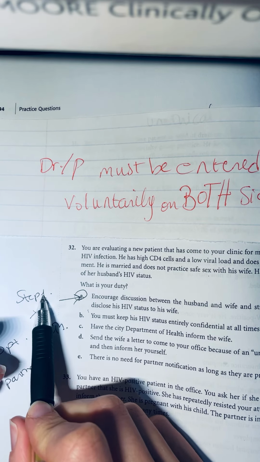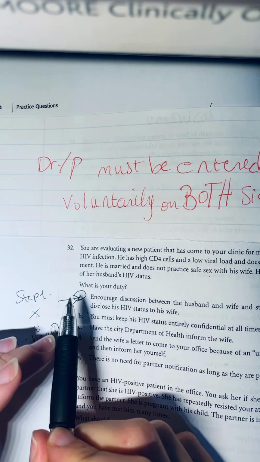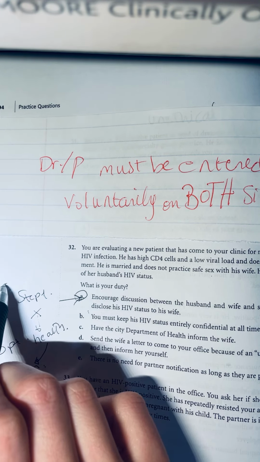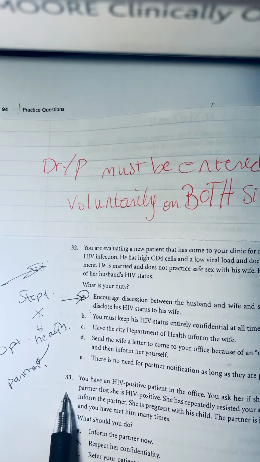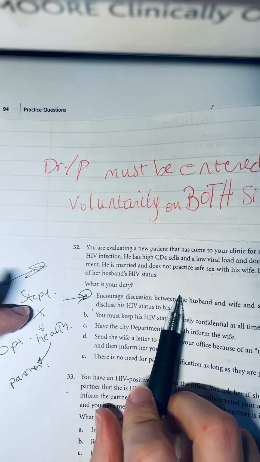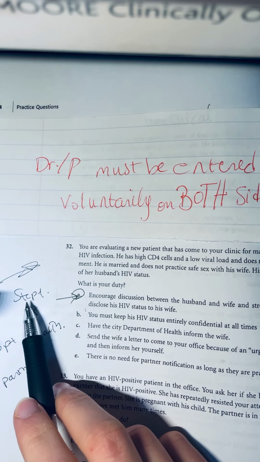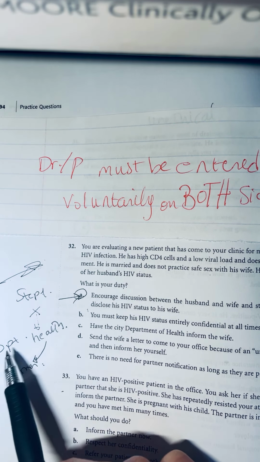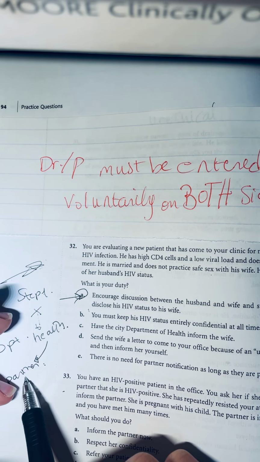So step number 1 is to encourage the patient to inform their partner. But you don't go ahead and inform the partner right away and skip all this. So step number 1, encourage the husband, the discussion. And then step number 2, if they don't, you can inform the Department of Health, and the Department of Health informs the partner.